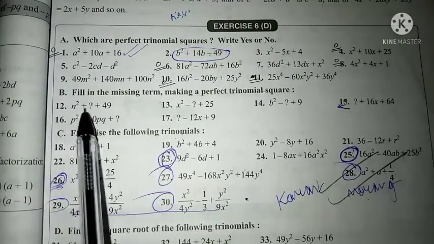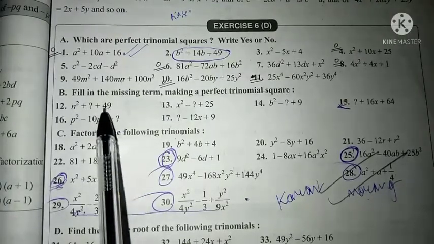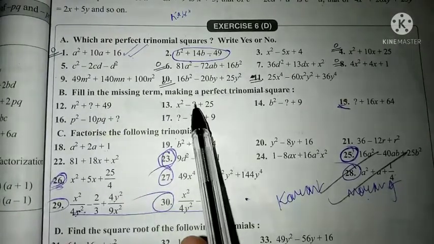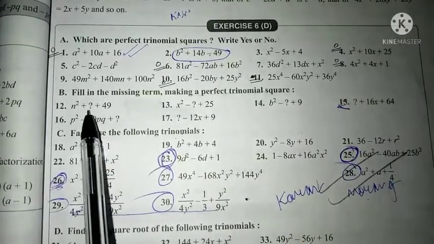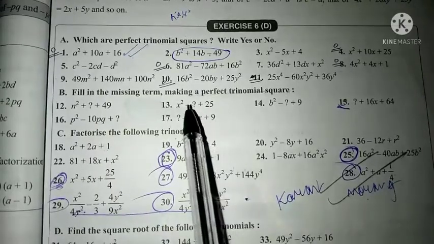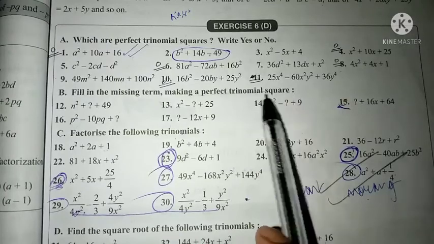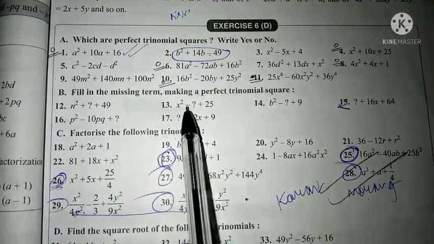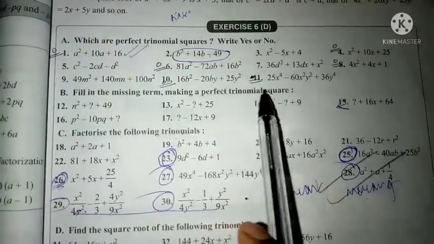All these are trinomials, and one term is missing here. Here the middle term is missing, here also the middle term, here also the middle term, here the first term. So we are asked to find out these missing terms, and one more thing is given here: making a perfect trinomial square. That means we can find the values of these missing terms by making perfect trinomial squares.